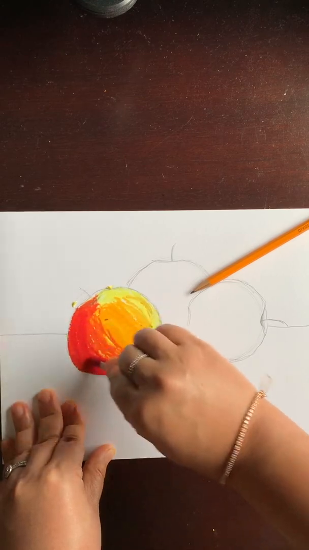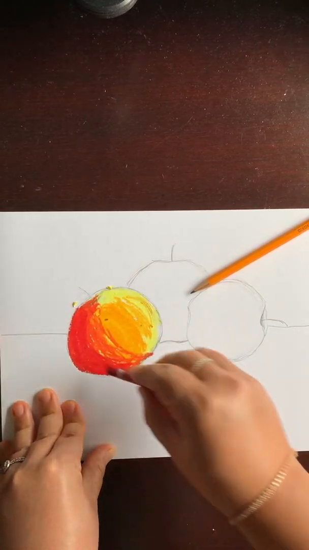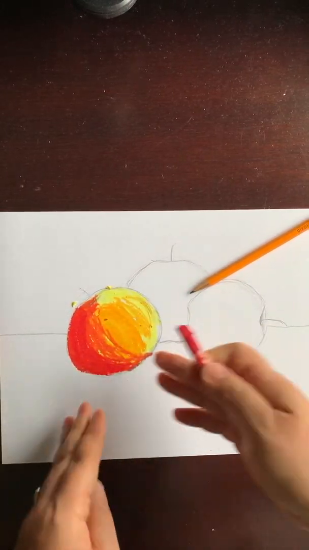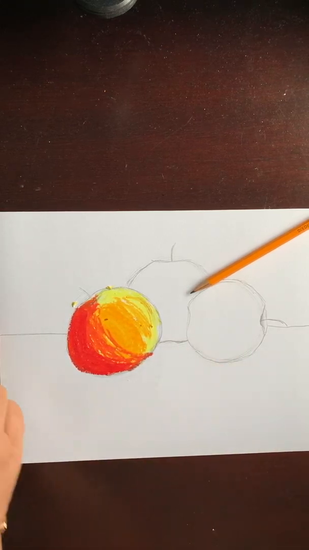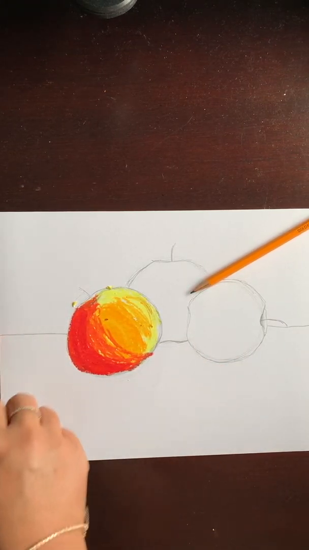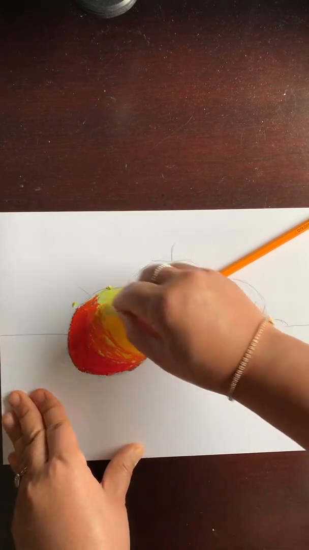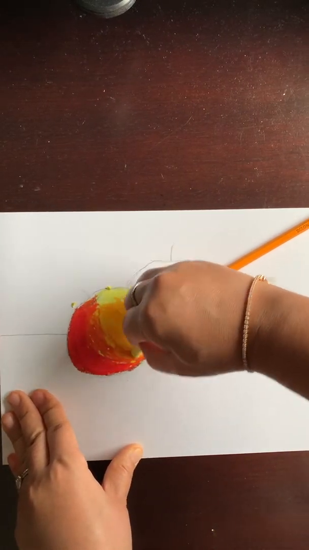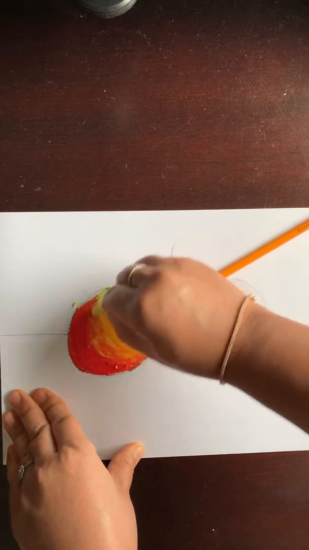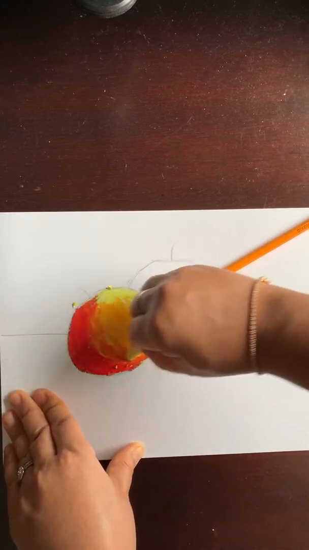Okay, so now my red apple, the lines and the colors are not blending well yet, so I want to take my yellow and go back into my red apple and mix all the colors together.